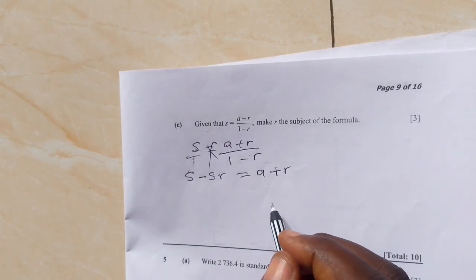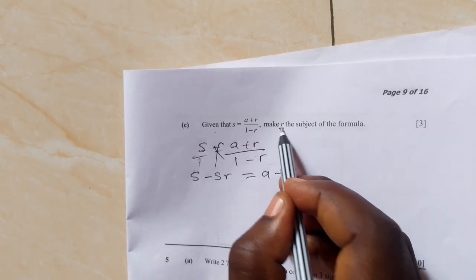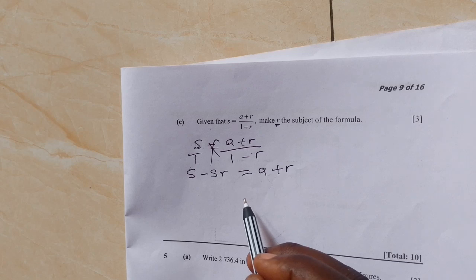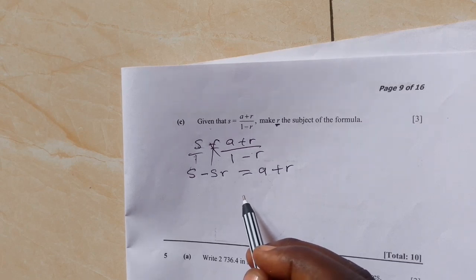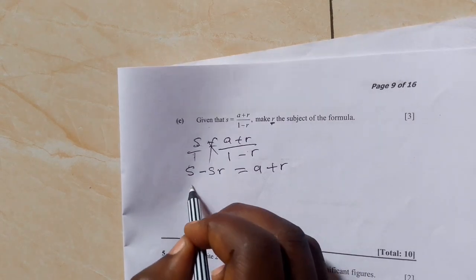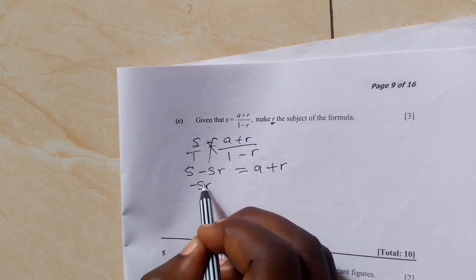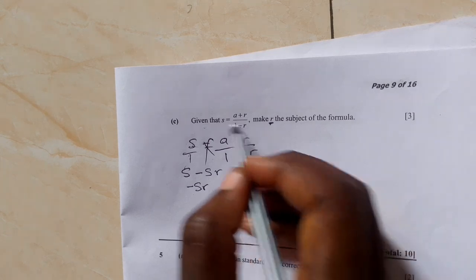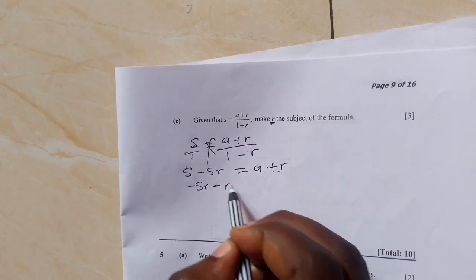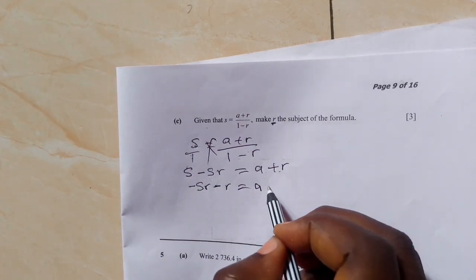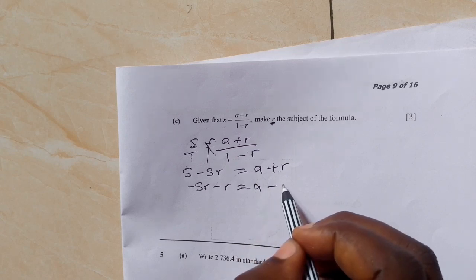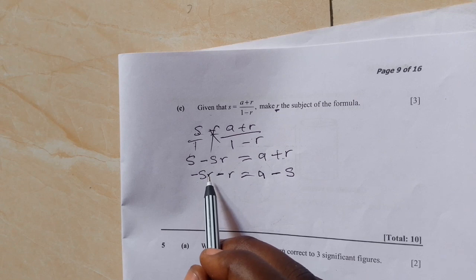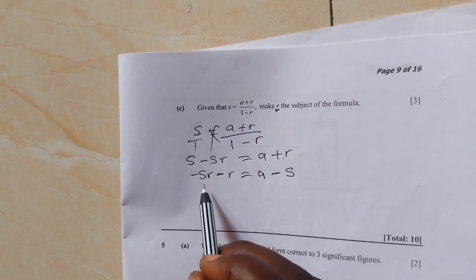Okay, so since your main concern is r, because the question is saying make r the subject of the formula, so what you're supposed to do, you put whatever has r together. So you have negative sr, this term has r, that's why I've started with it. This r, when it goes this side, it becomes negative r, is equal to a minus s.